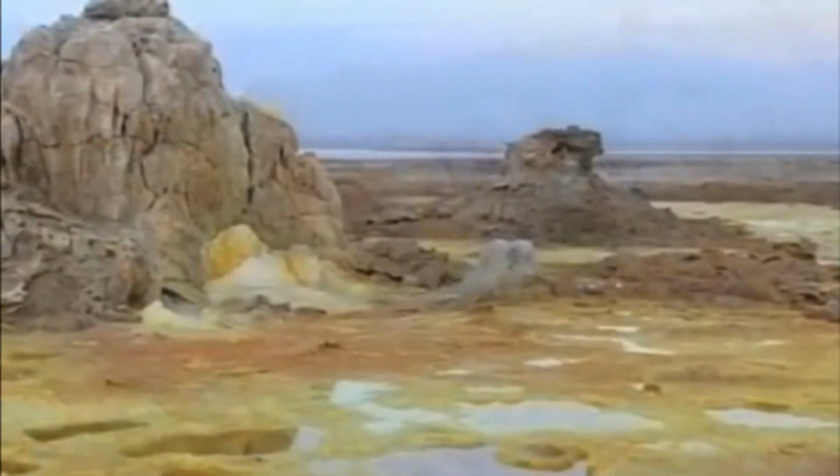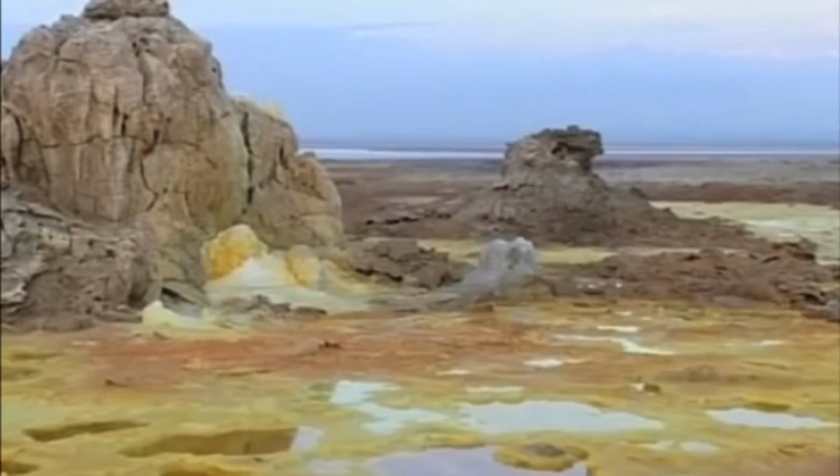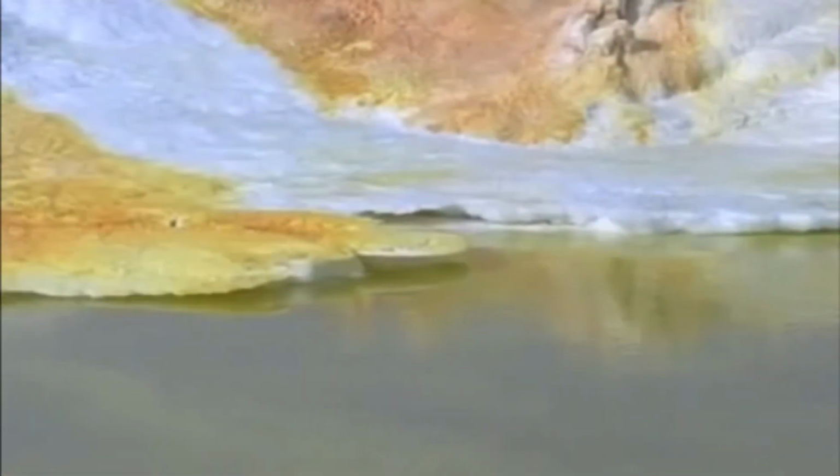The geological processes marking the evolution of the three arms of the rift are well demonstrated in the Afar Triangle, which offers a natural laboratory.